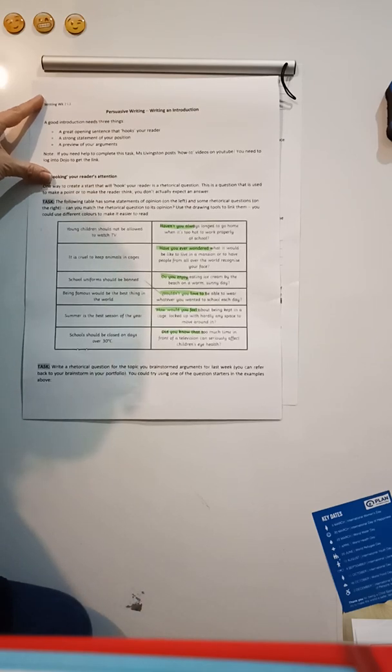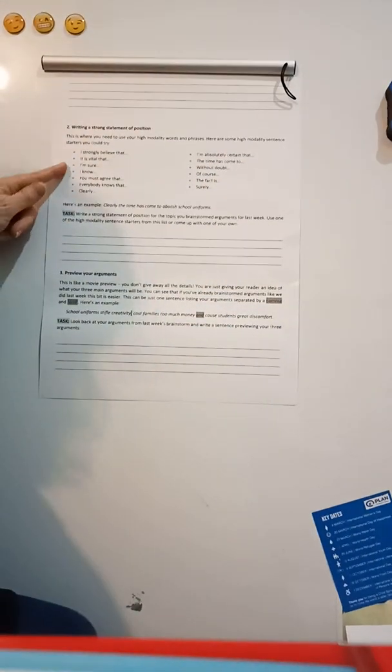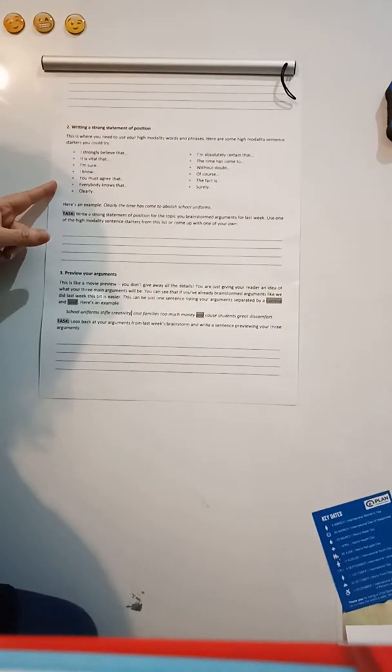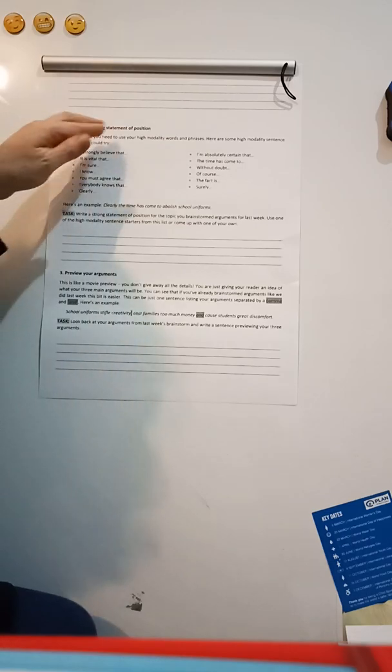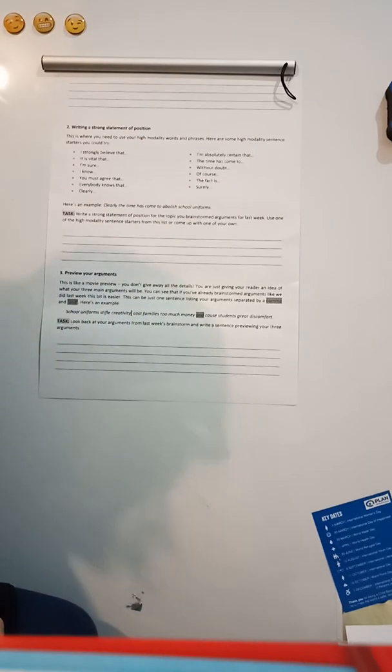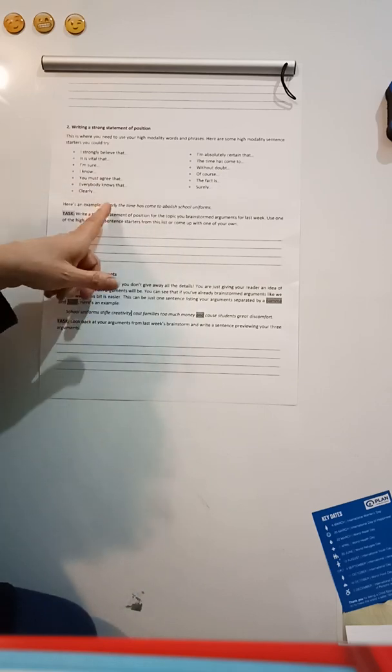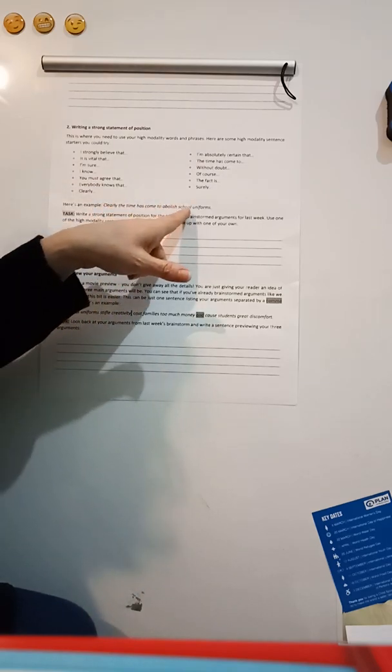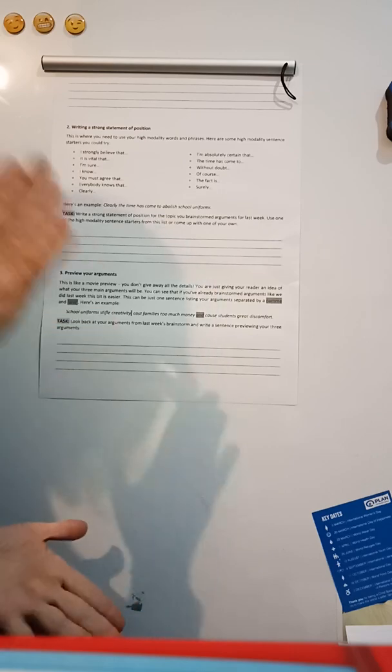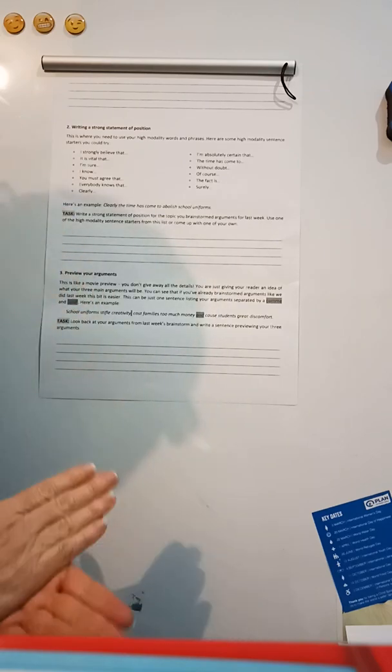And this is where I'll be using my high modality words to make this really, really strong. So I've given you some sentence starters here for your statement of position. There's a whole list of them that you might like to try, all of them very high modality. I've given you an example of a statement of position for the topic about school uniforms. Clearly the time has come to abolish school uniforms. So it's nice and strong, the time has come.